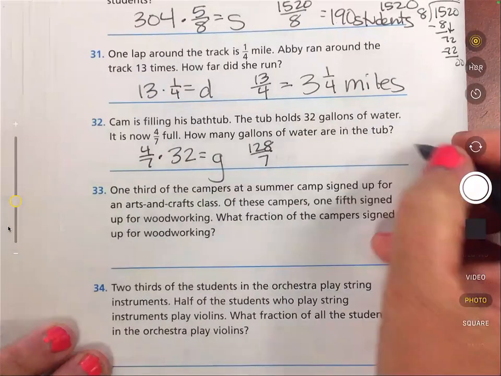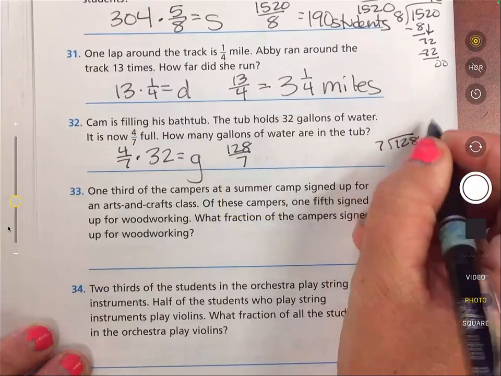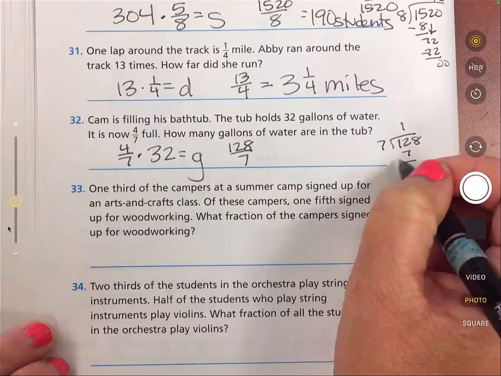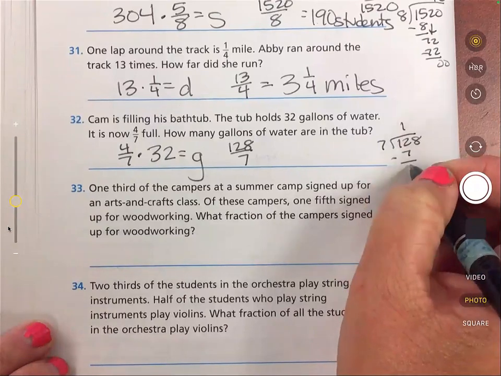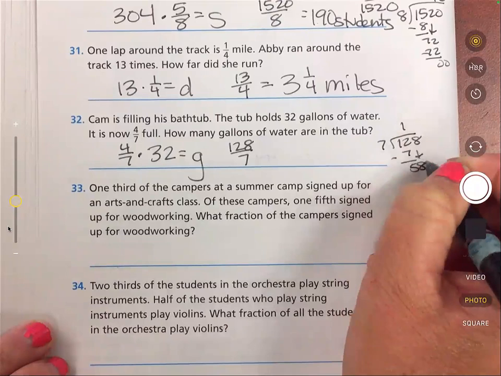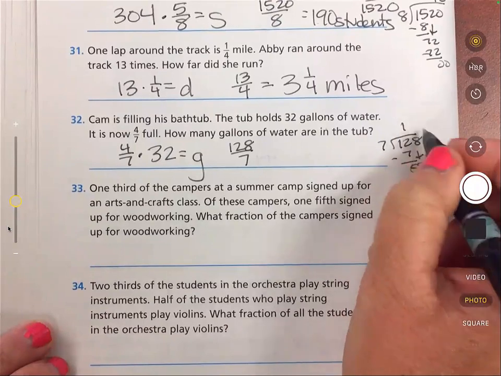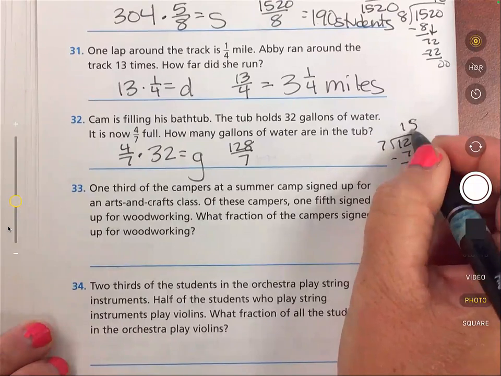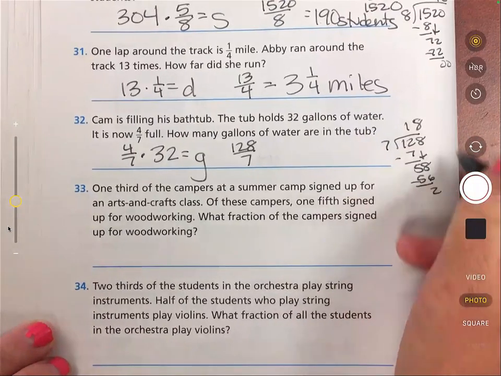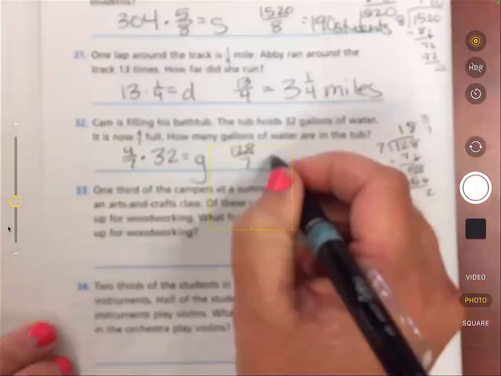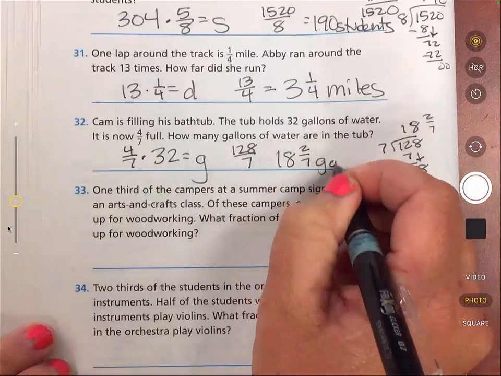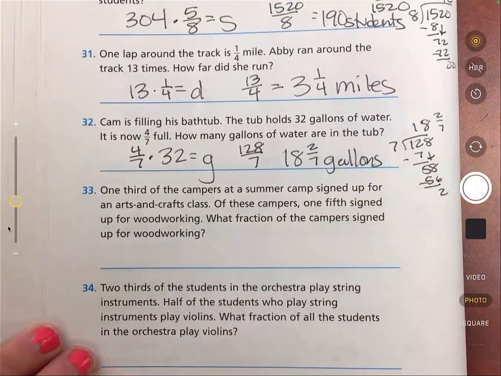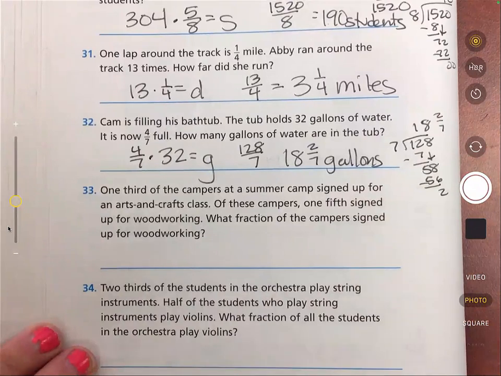And let's see, 7 goes into 128 one time. 5 left. Bring down my 8. 7 goes into 58 eight times. 2 left, 2 7ths. 18 and 2/7 gallons. Another ugly one. I think the next one's much nicer.